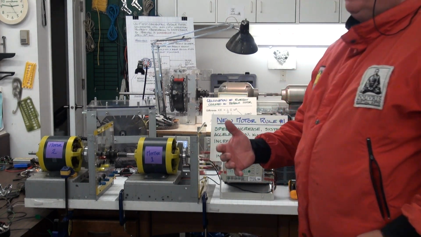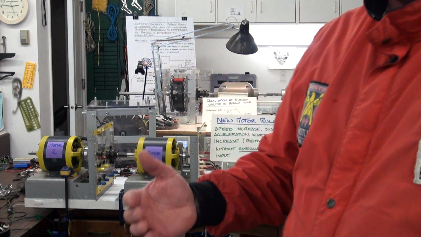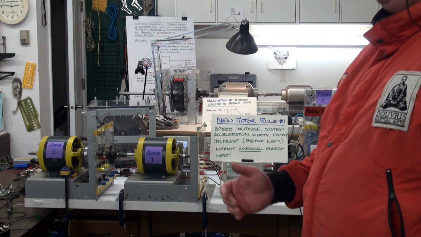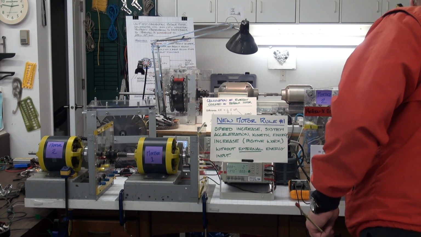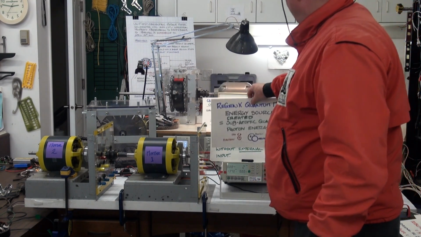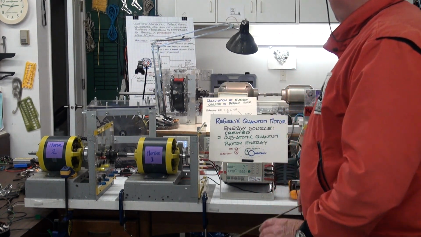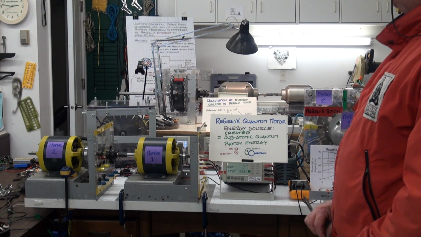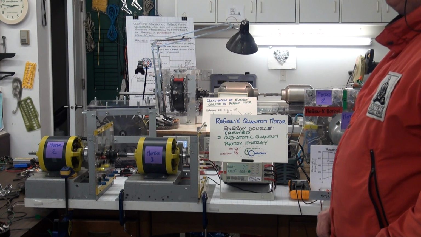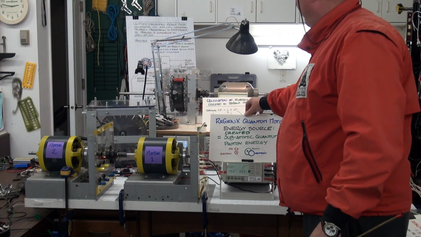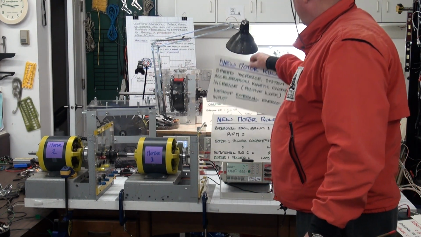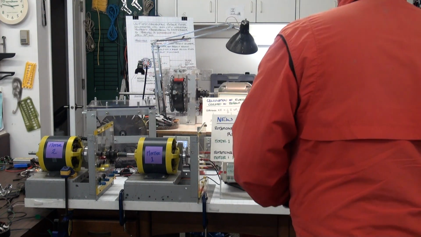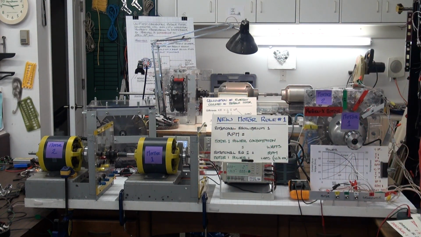And again, the energy that we're harnessing in order to increase the speed of the system is the created subatomic quantum photon energy. So we're going to collect this data in real time.